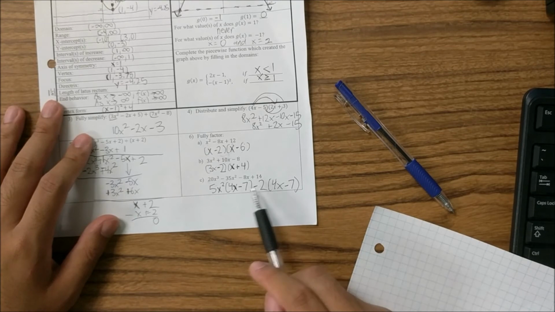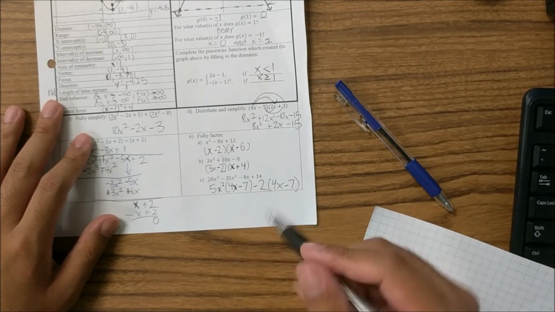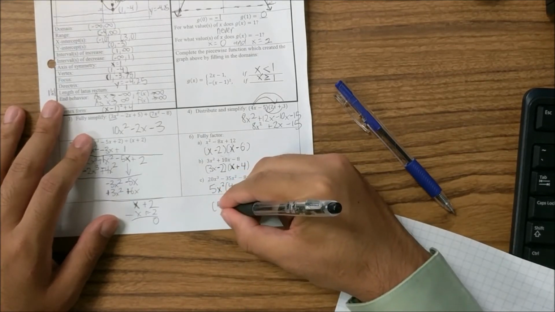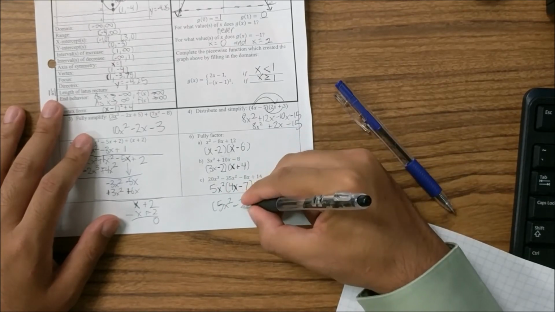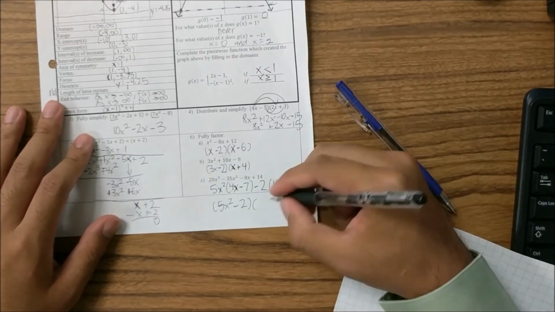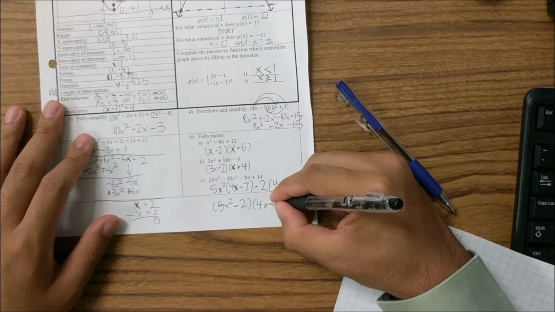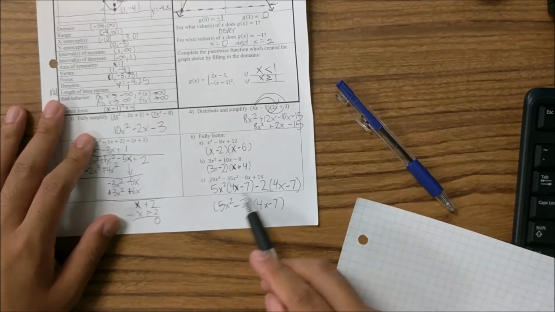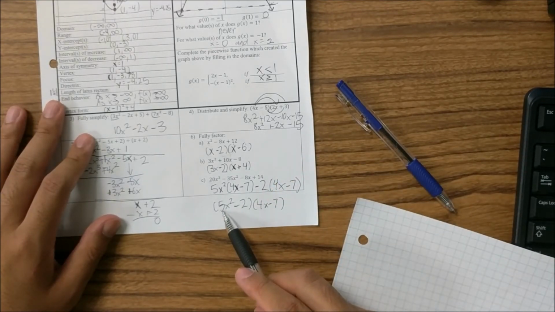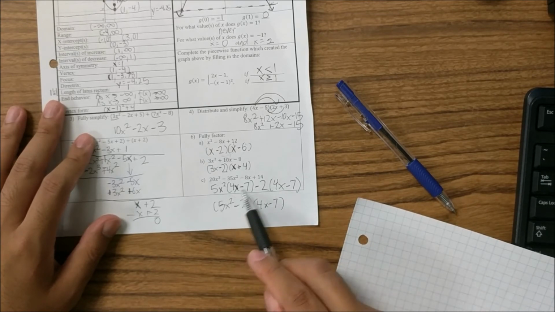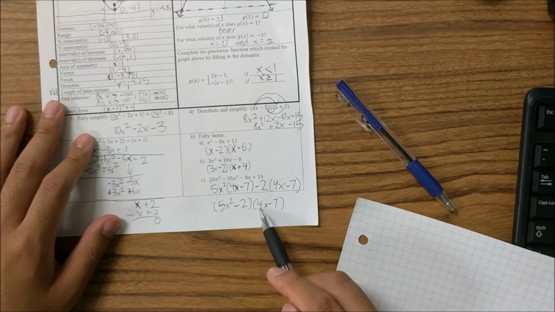Okay, so lastly for grouping, we take the outside parts and put them in a set of parentheses. And then we take the repeated inside part and just write it a single time. So 20x cubed minus 35x squared minus 8x plus 14.